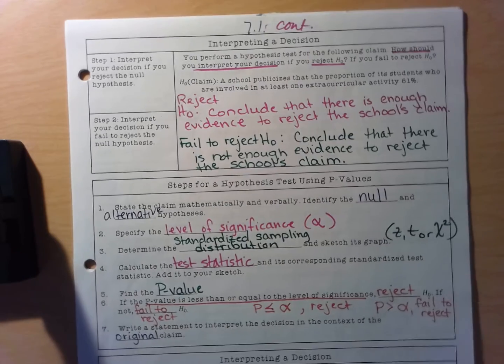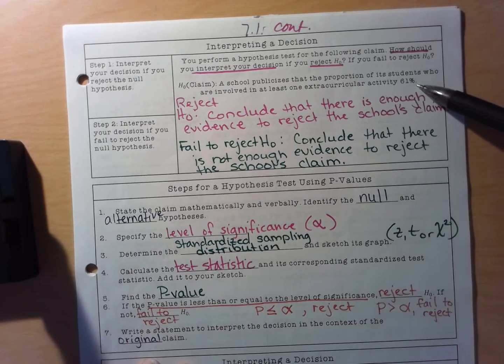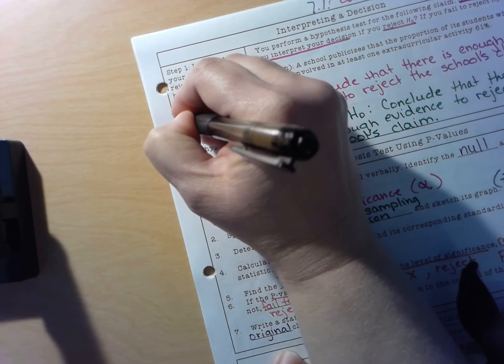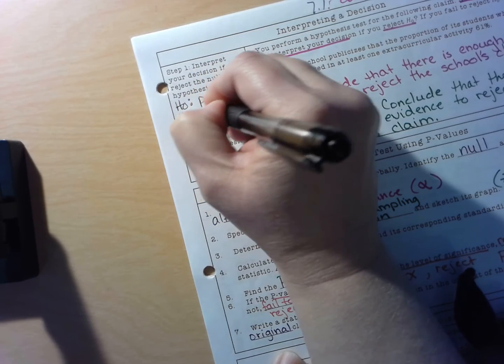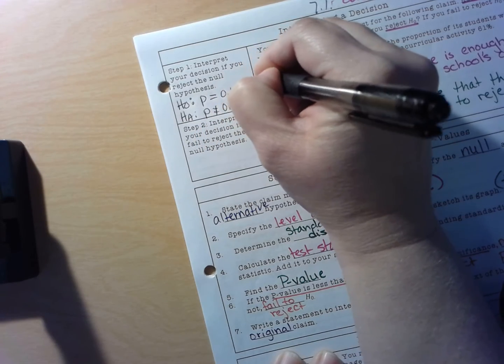So, interpreting a decision: you perform a hypothesis test for the following claim. How would you interpret your decision if you reject the HO or if you fail to reject? So the claim is a school publicizes that the proportion of its students who are involved in at least one extracurricular is 61%. So our HO, to remind you, and alternative: HO was proportion is equal to 0.61, and the HA's proportion is not equal to 0.61. And again, this is the claim. The HO is the claim.